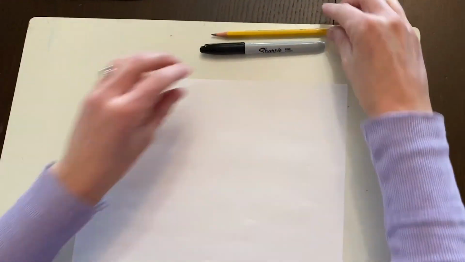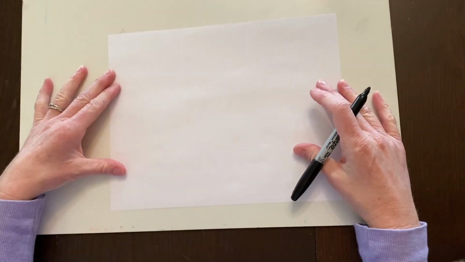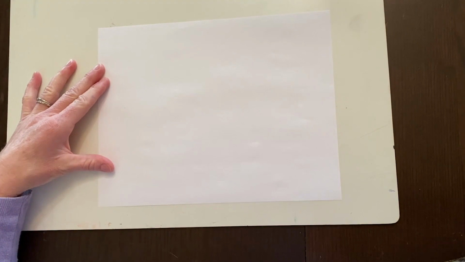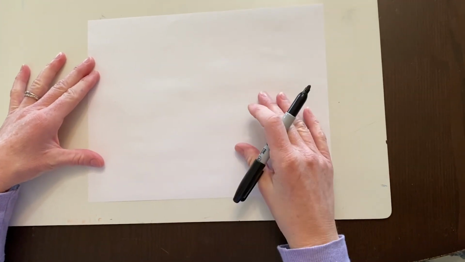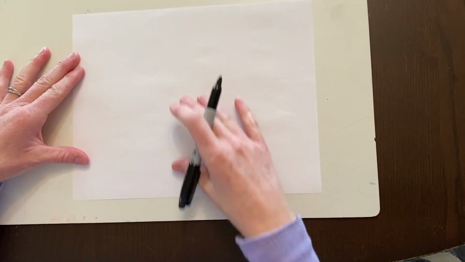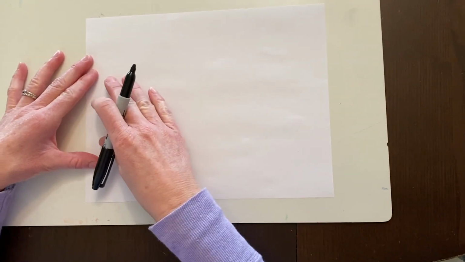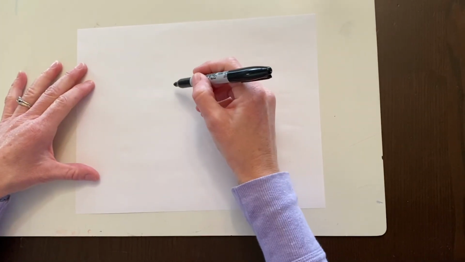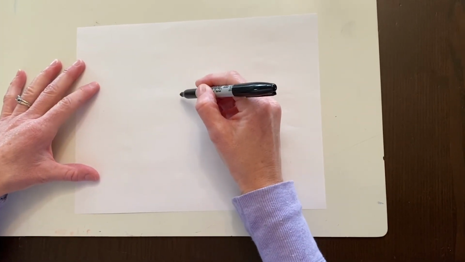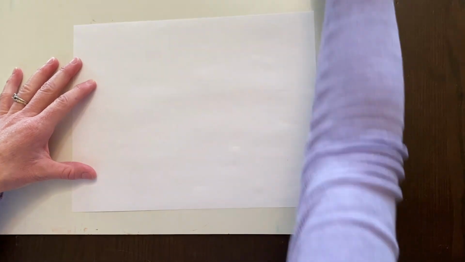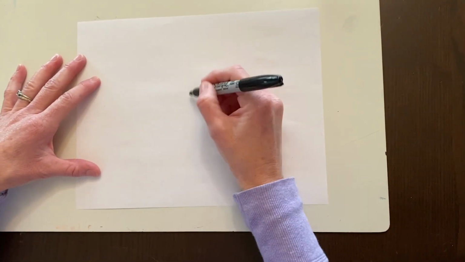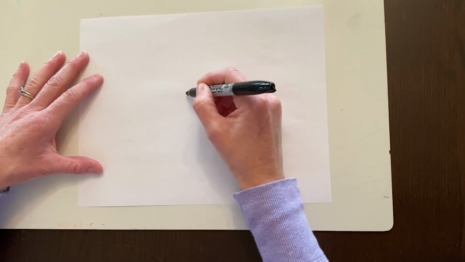All right. Now I'm going to show you the version just using a Sharpie and not using a pencil. So what I'm going to do is start with my center bug, and I feel like that's easier because that way I can gauge how big it's going to be on my paper. All right, so we have a head, a thorax, and an abdomen. I'm going to start with my thorax, actually. I'm going to start with my middle part.